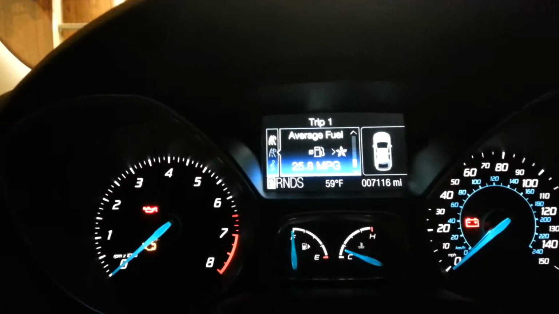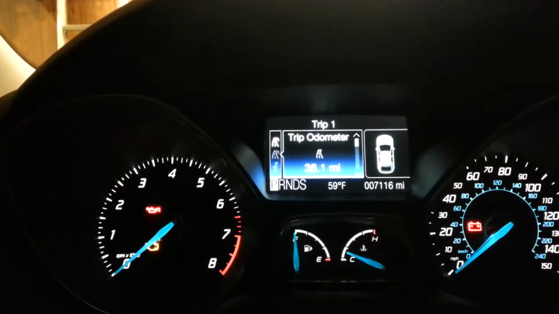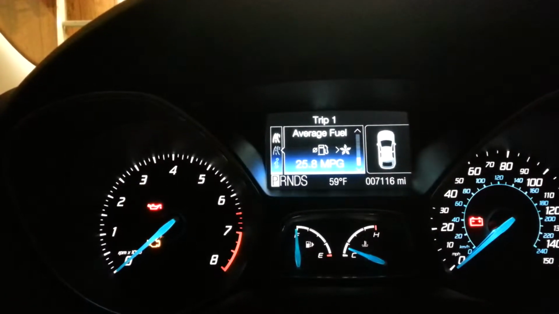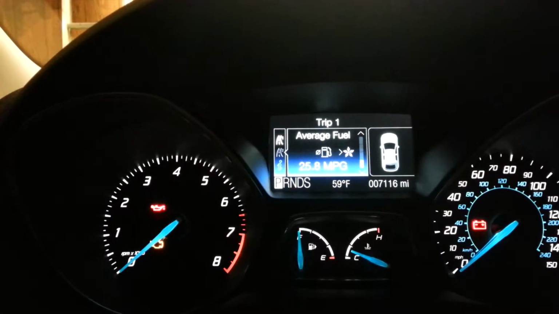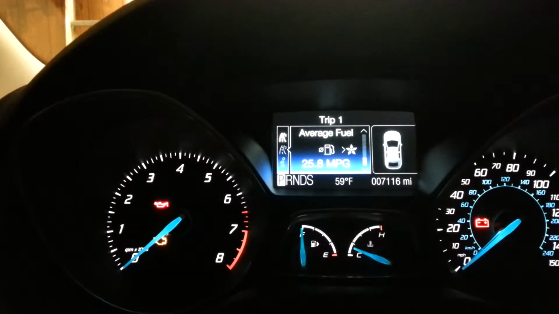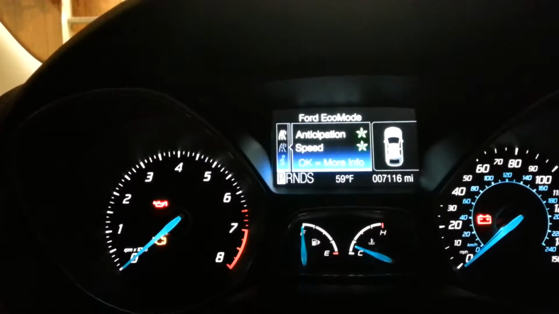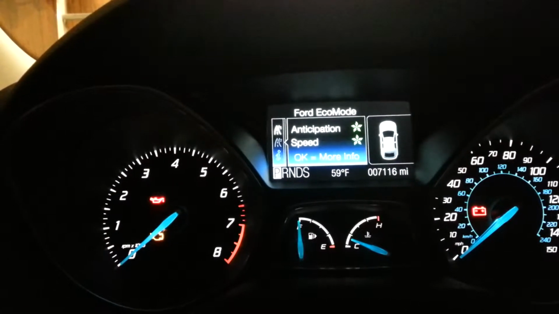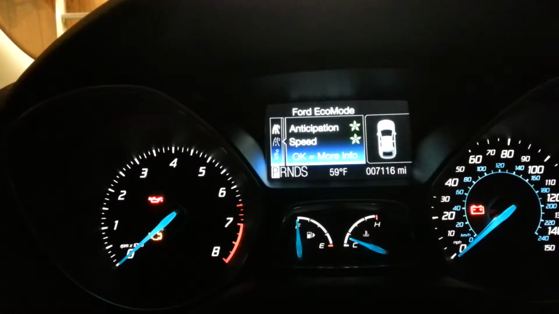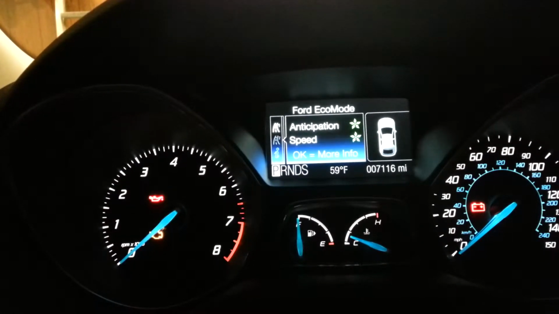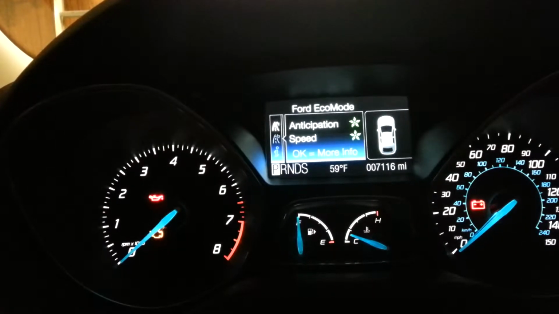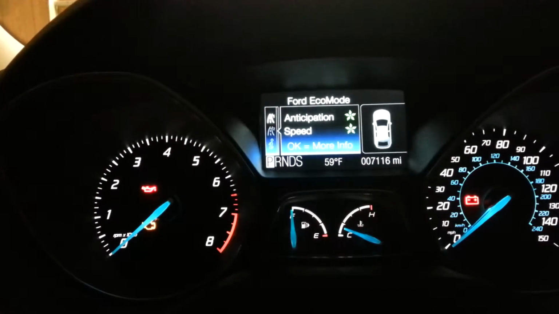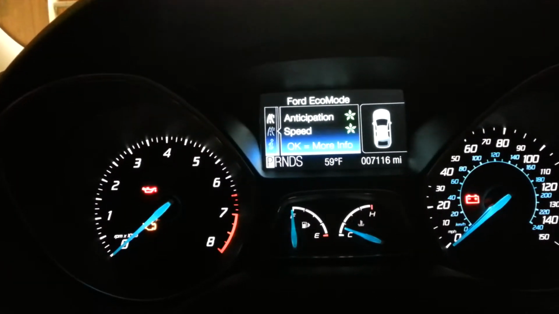And in trip 1 you have your average fuel economy, your trip odometer, your trip timer, distance to empty, and your fuel economy again. If I hit the right arrow again, I get this Ford Eco mode, which I guess is kind of a game to try to get you to drive as efficiently as possible.